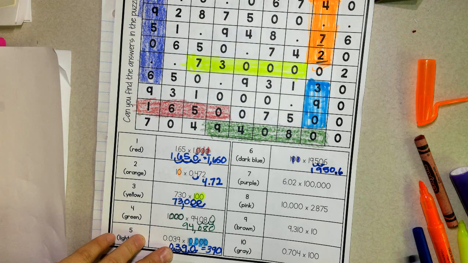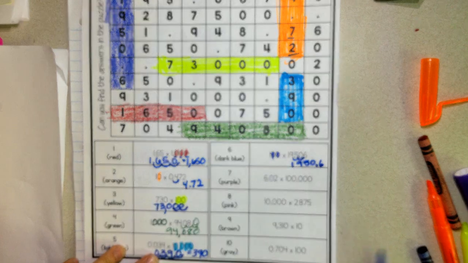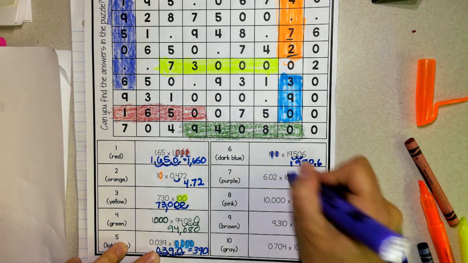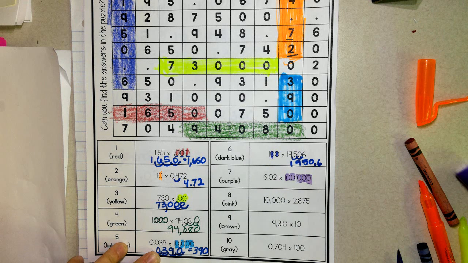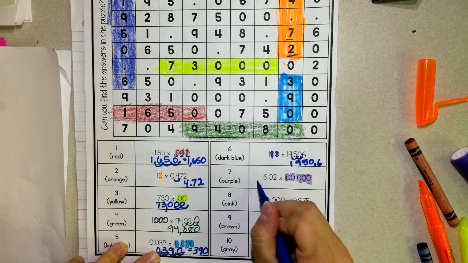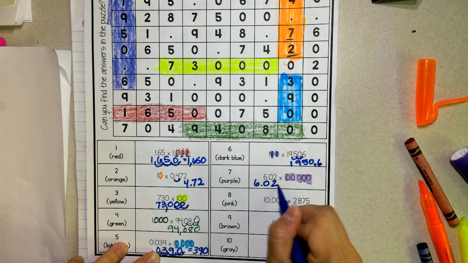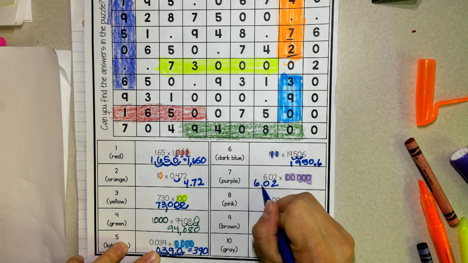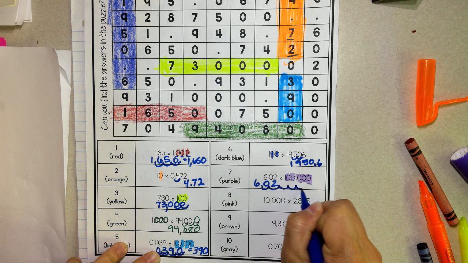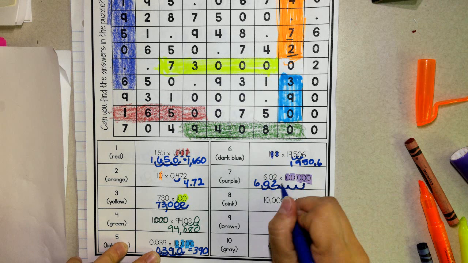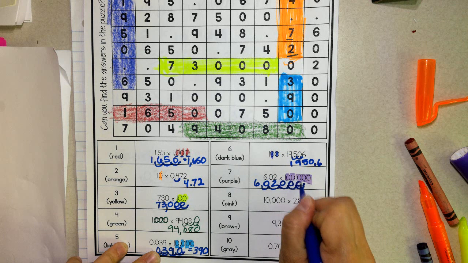All right, grab our purples here. Let's see what we got. We have 1, 2, 3, 4, 5 zeros. I'm going to write my number again and I'm going to hop 5 times. Here we go. 1, 2, 3, 4, 5. Put my decimal there. Put my 0 or my egg in that carton.